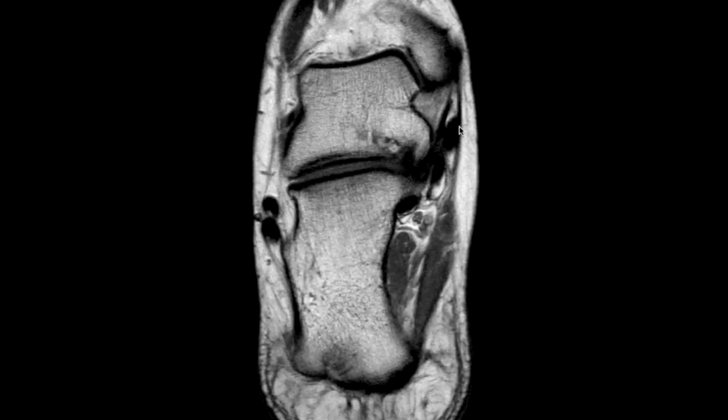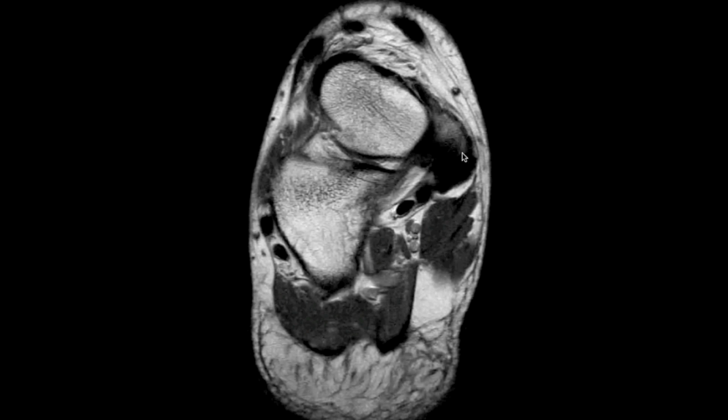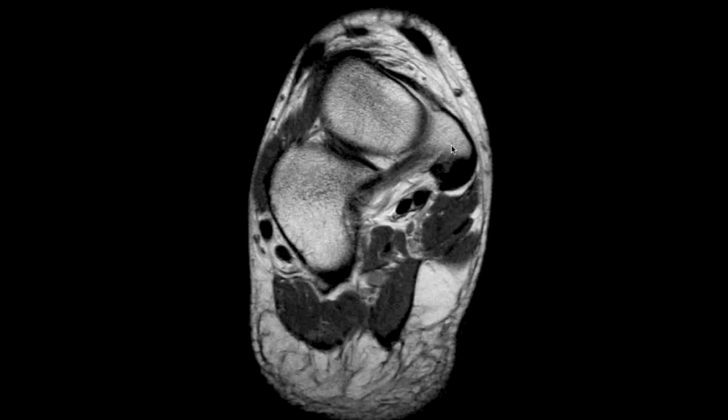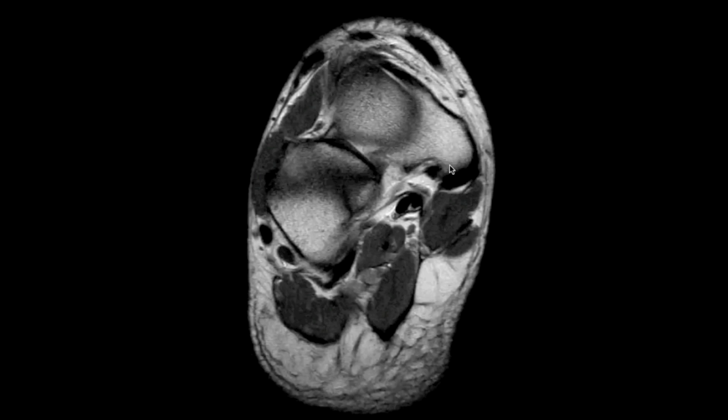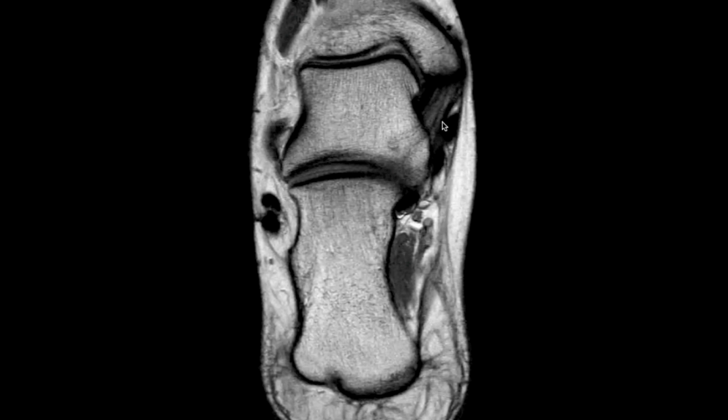Now, here's the posterior tibial tendon, and medial to the posterior tibial tendon, we see portions of the flexor retinaculum. And as we extend more distally, we'll see the main attachment of the posterior tibial tendon to that medial border of the navicular. Now, this structure that's just lateral to the posterior tibial tendon is the deltoid ligament complex.